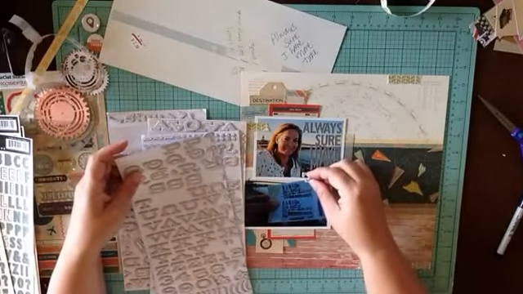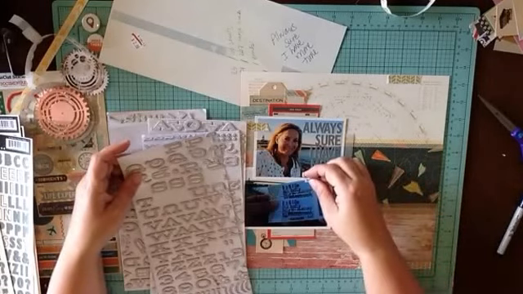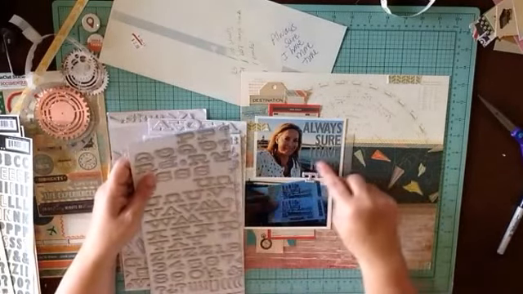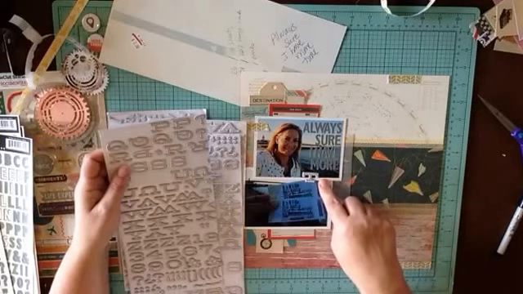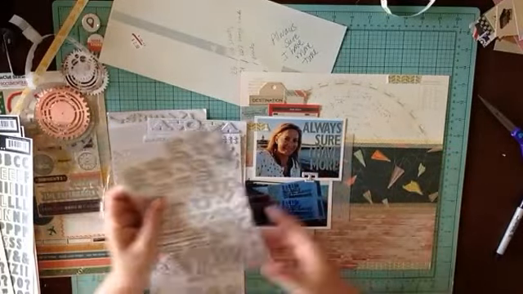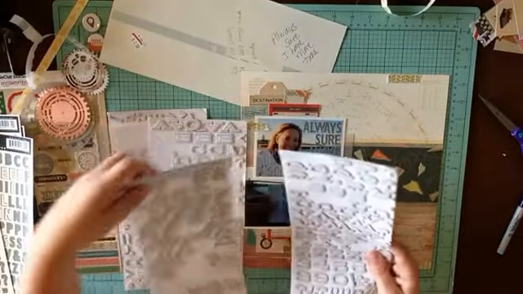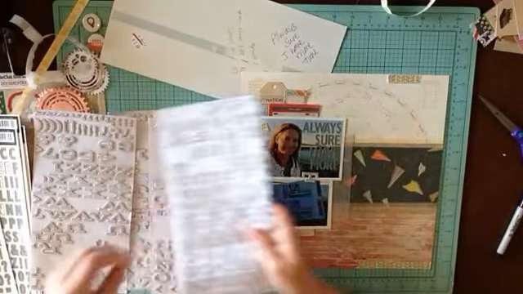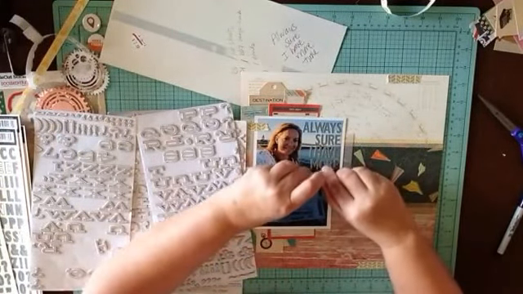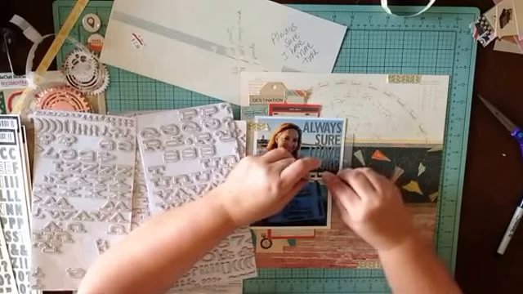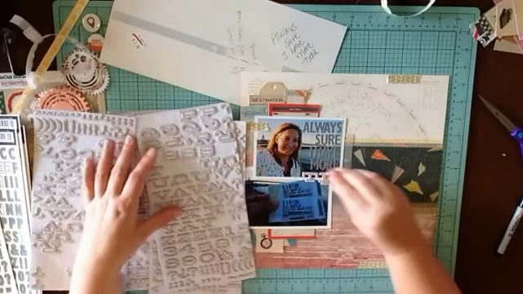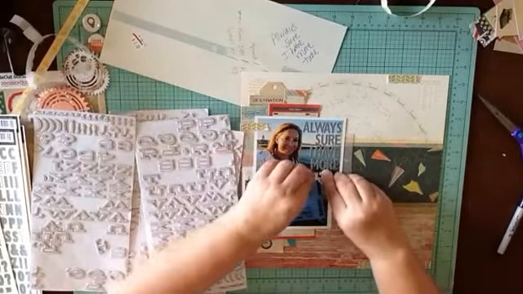Although I do really like the idea of using the red, and maybe I should have left that red. Maybe I'll switch it back, which I've been up to lately. I've been doing a lot of changing my mind, which I advise against.